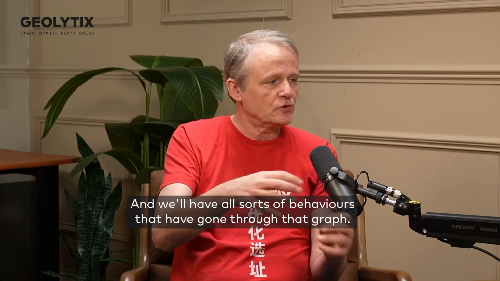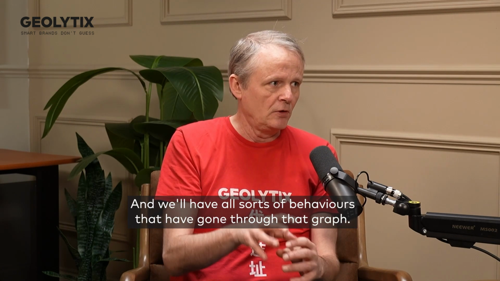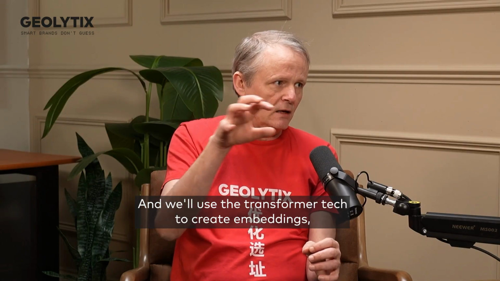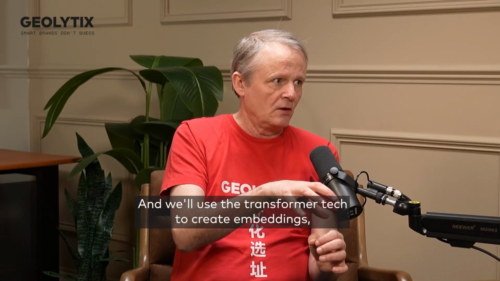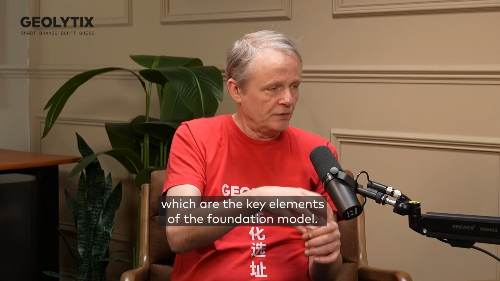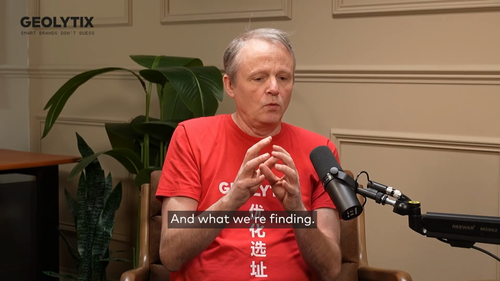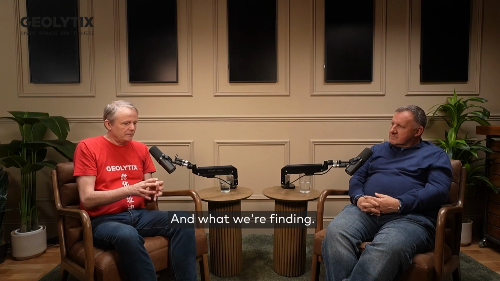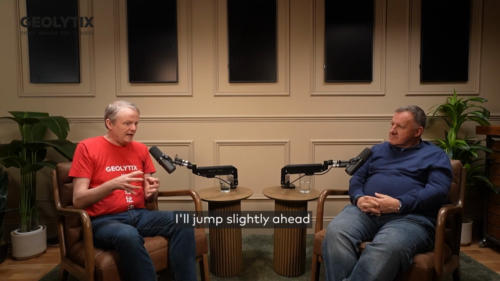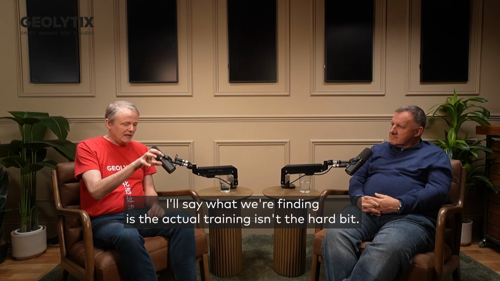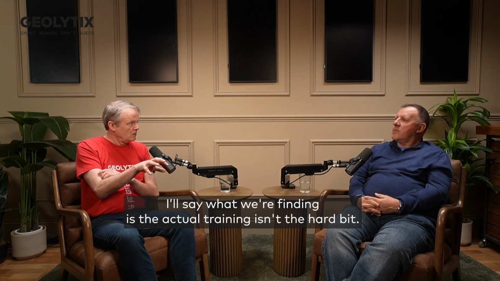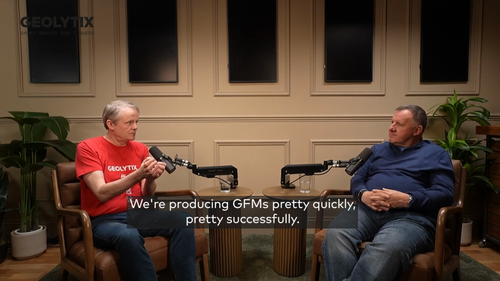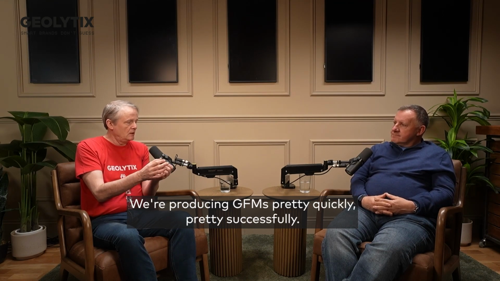And we'll have all sorts of behaviors that have gone through that graph, and we'll use the transformer tech to create embeddings, which are the key elements of the foundation model. And what we're finding, I'll jump slightly ahead and say, is the actual training isn't the hard bit. Right. We're producing GFMs pretty quickly, pretty successfully.